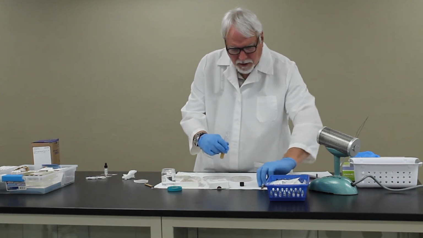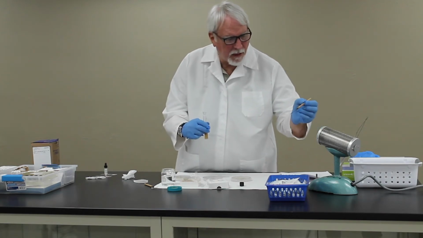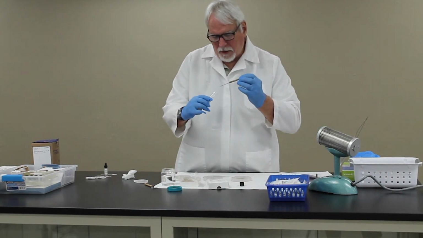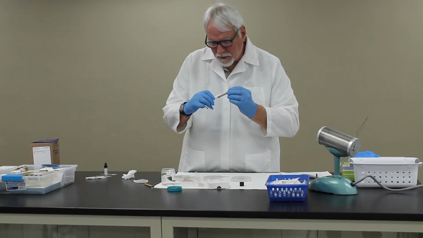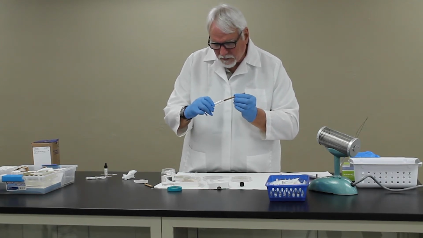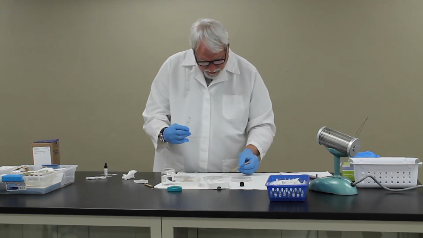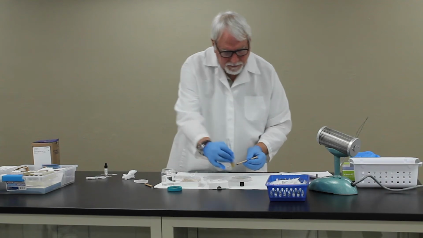But you're going to take some of that material again, dip it in alcohol, flame it off, and then you're going to go in and pick up another bit of the fungus, and you want to get more fungus this time than agar, and you're going to place it in that cotton blue.